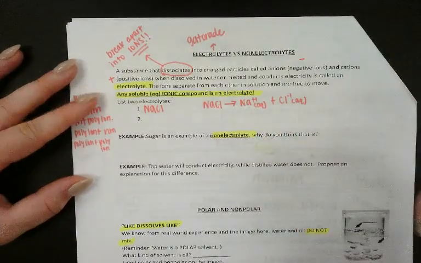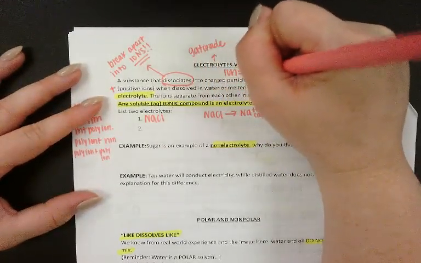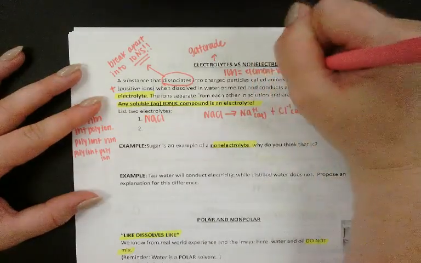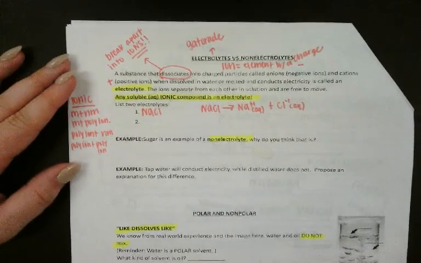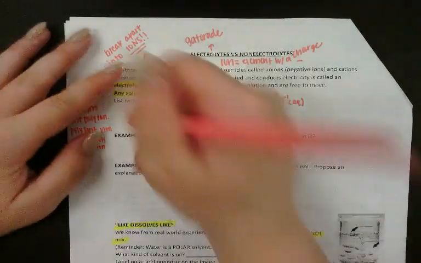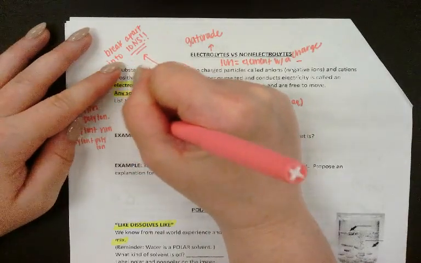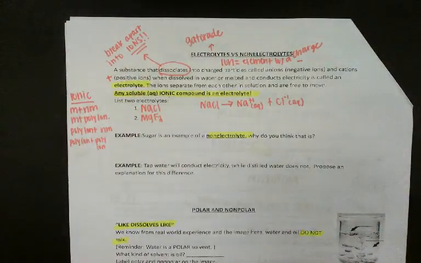An ion again. Element with a charge. Okay? Element with a charge. Another example, MgF2, magnesium fluoride.